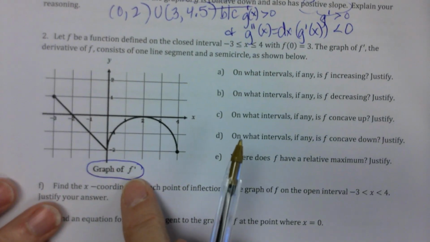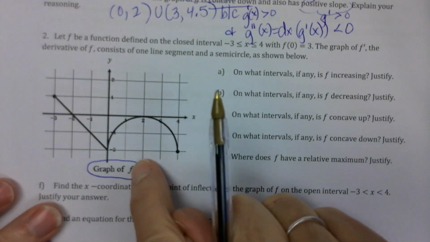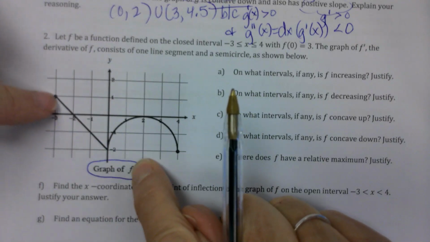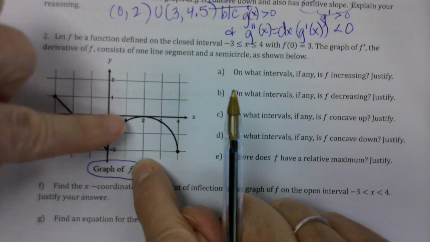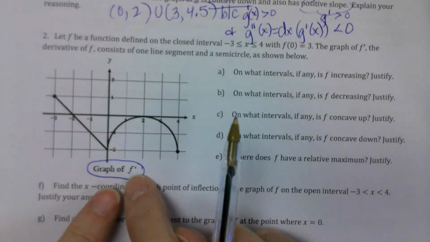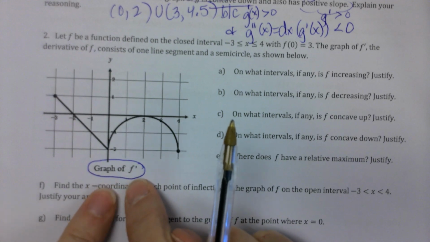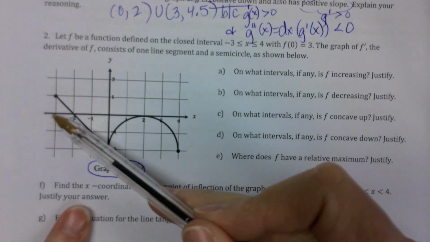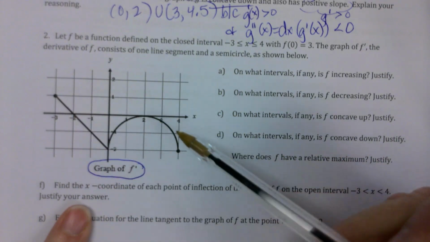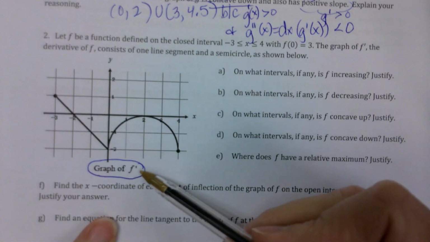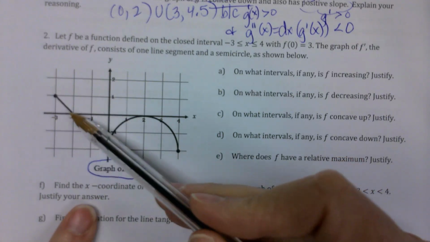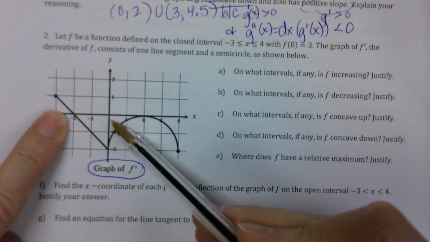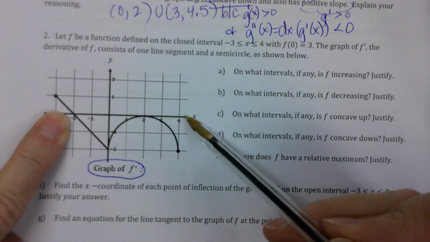If I had told you this is the graph of f, when is f prime negative? When the slopes are negative. Negative 3 to 0, 2 to 4. But this is not the graph of f. This is the graph of f prime. F prime is above the x-axis from negative 3 to negative 2 only. F is increasing only from negative 3 to negative 2, whereas f is decreasing from negative 2 to positive 2 and 2 to 4.